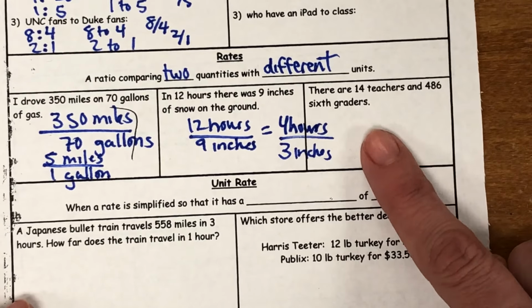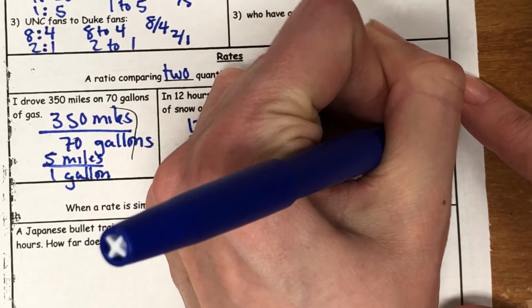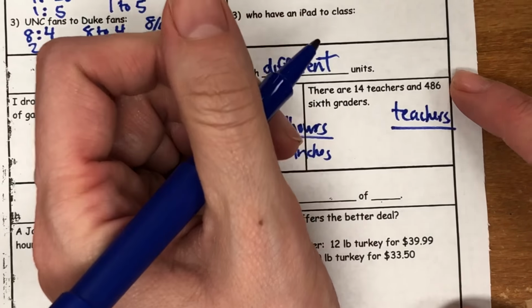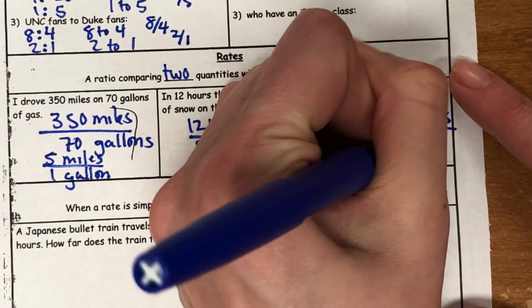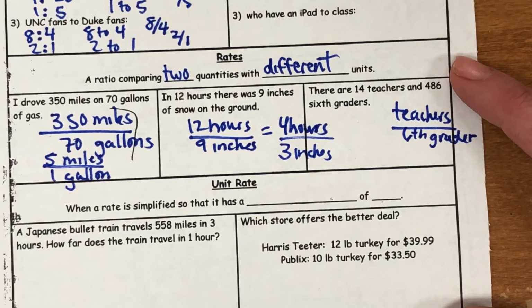You try this one on your own. You simplify. It's teachers to 6th graders. I'm comparing teachers to 6th graders.